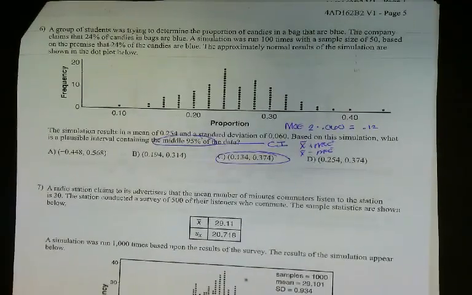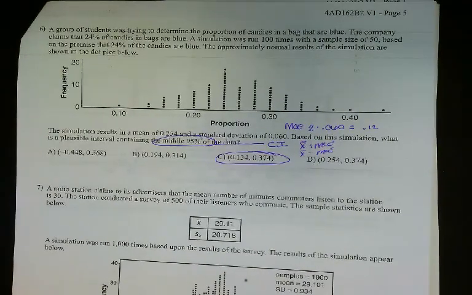Why do we have B? What did you do? I did it wrong. I know I did wrong. I didn't do that mark. Why? I don't know. 95% confidence interval. All right, thanks.